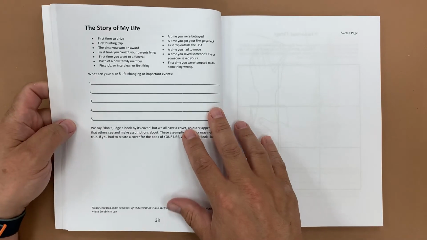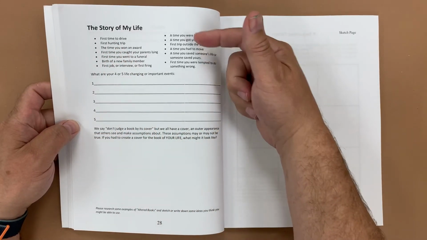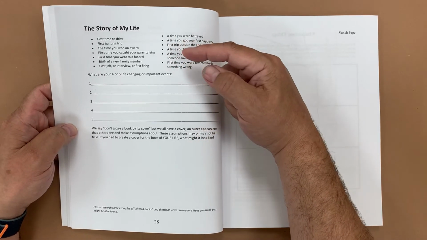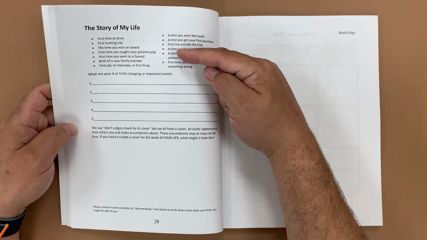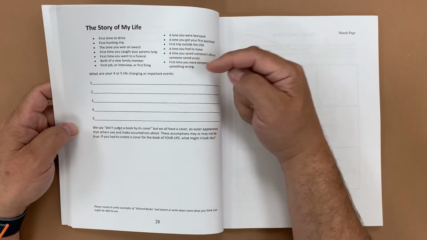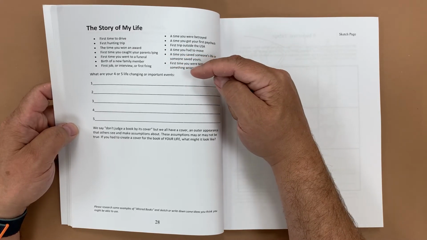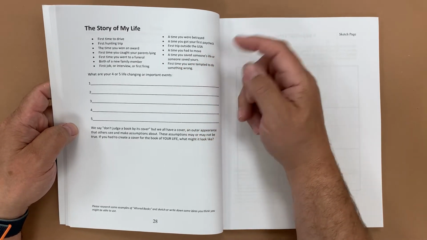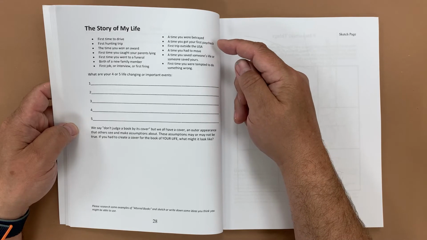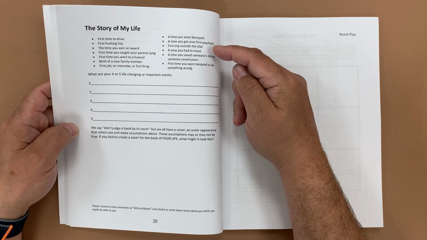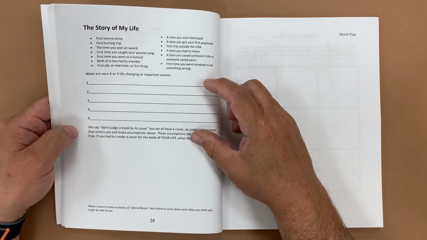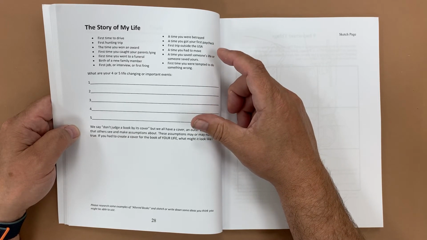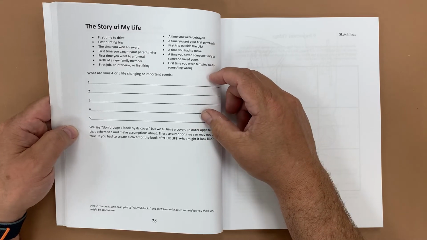Story of my life. First times. So I have a list of some first experiences that students may have, from first time to drive, first hunting trip, winning an award, first time you caught your parents lying, first time you went to a funeral, birth of a new family member, first new job or interview, first time you were fired, being betrayed, the first paycheck you ever got, first travel outside the United States, a time you had to move, a time you saved someone's life or someone saved yours, a time you were tempted to do something wrong.